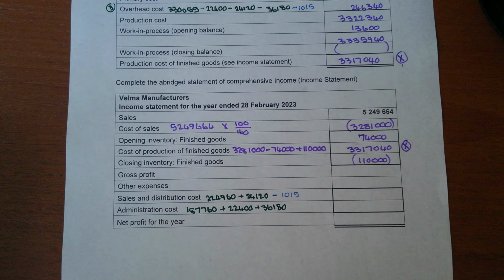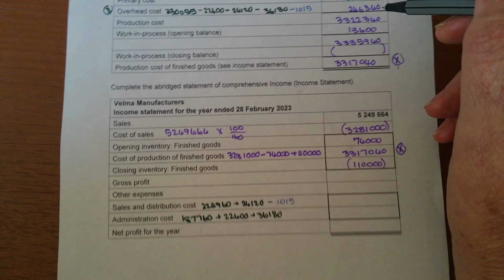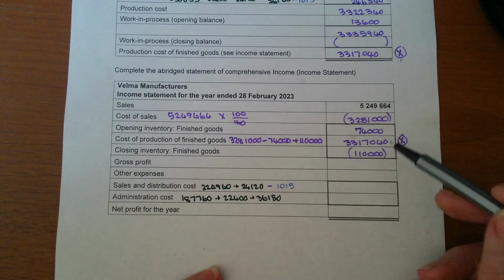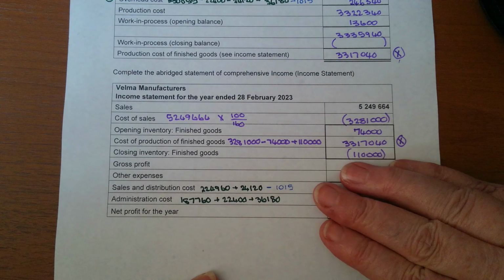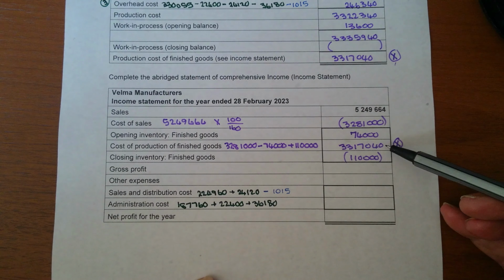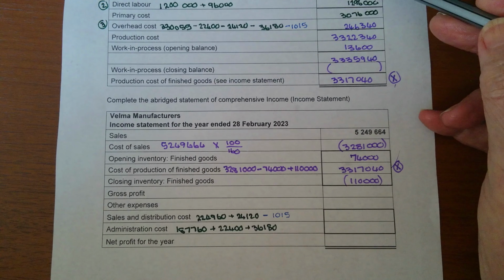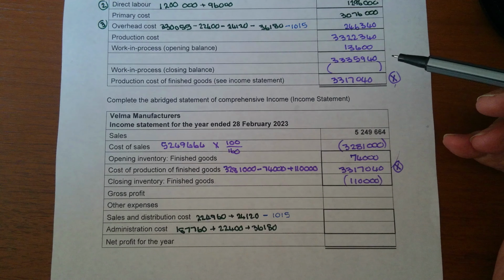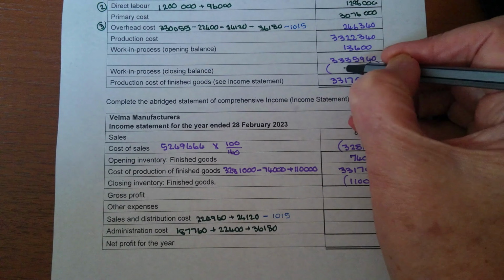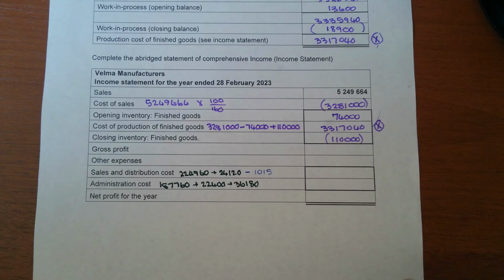So if you have a problem with any of the figures in the manufacturing statement that was not given to you, then you will have to use this top part of the income statement, the trading section, to calculate the total production cost, and then you can work from the bottom to the top to calculate the figure that was not given to you. Okay, so this will be then 18,900 Rand. Okay, so this is a very big catch.